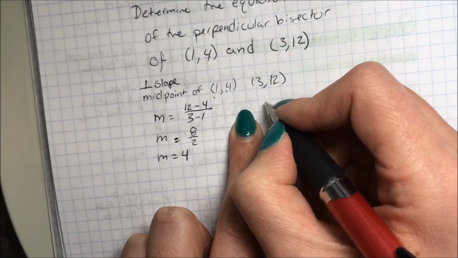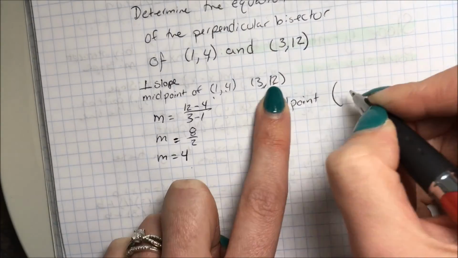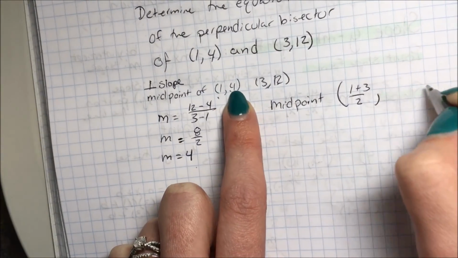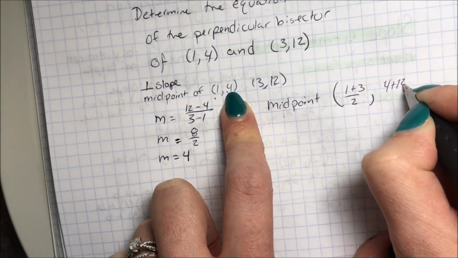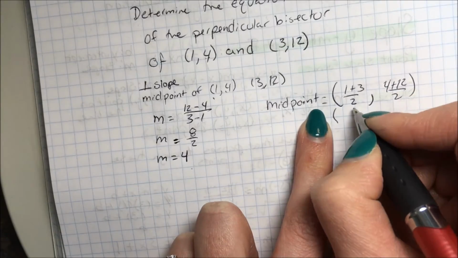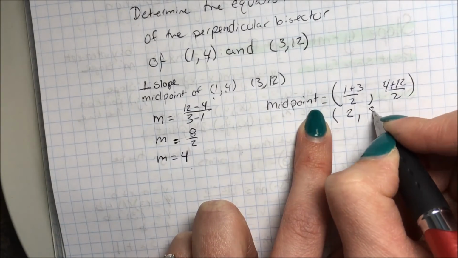The midpoint is the average of the 2 points. So 1 plus 3 divided by 2, and 4 plus 12 divided by 2. So the midpoint in between here is 2, 8.